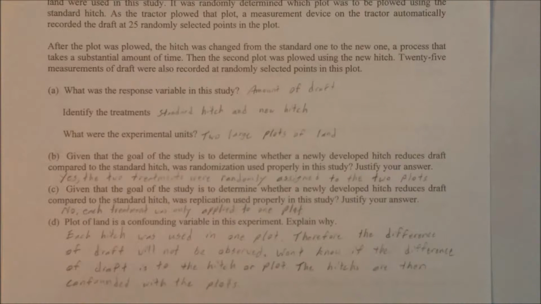Part B says, given that the goal of the study is to determine whether a newly developed hitch reduces draft compared to the standard hitch, was randomization used properly in this study? Yes, randomization was used properly in this study because the 2 treatments, the standard hitch and new hitch, were randomly assigned to the 2 plots. So, like say plot A had the standard hitch and plot B had the new hitch, and they were randomly assigned.